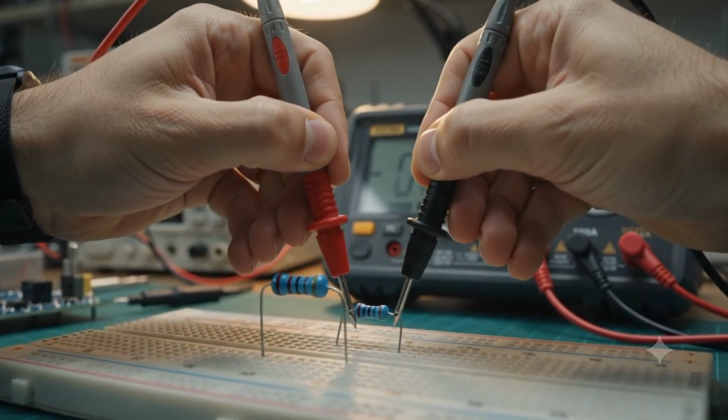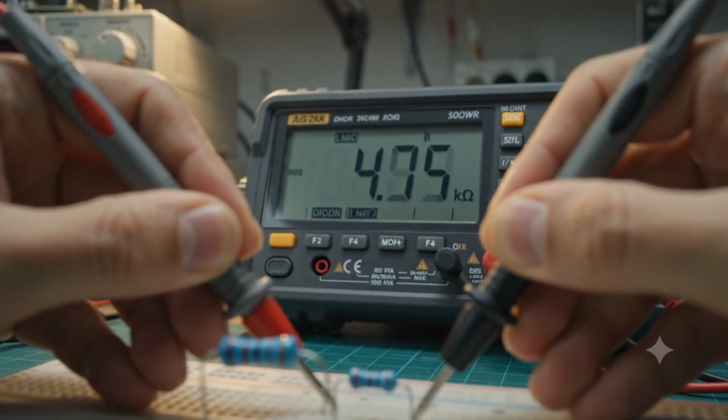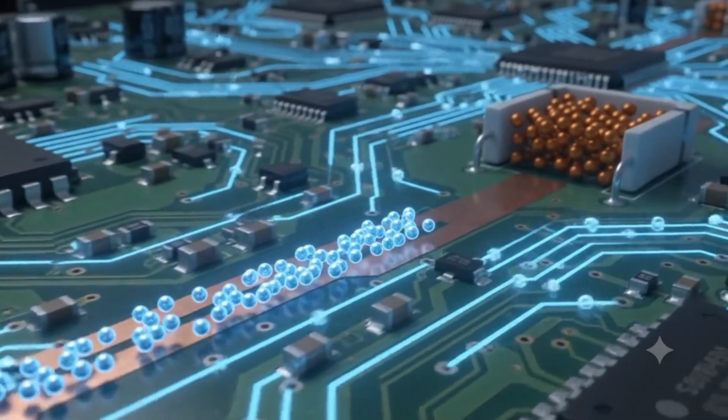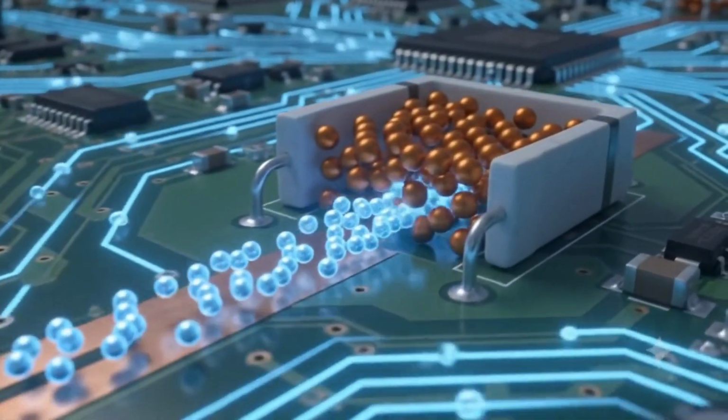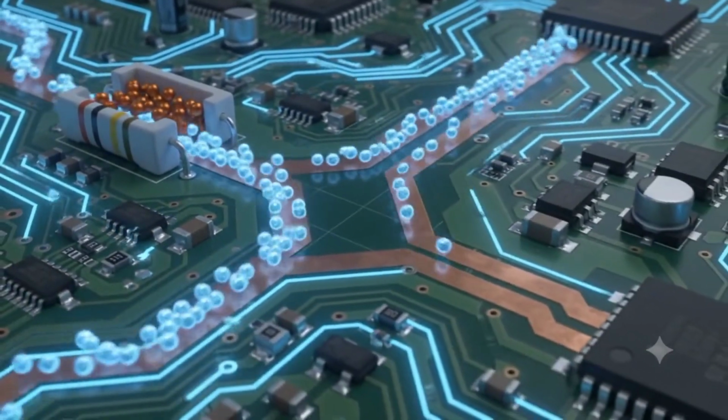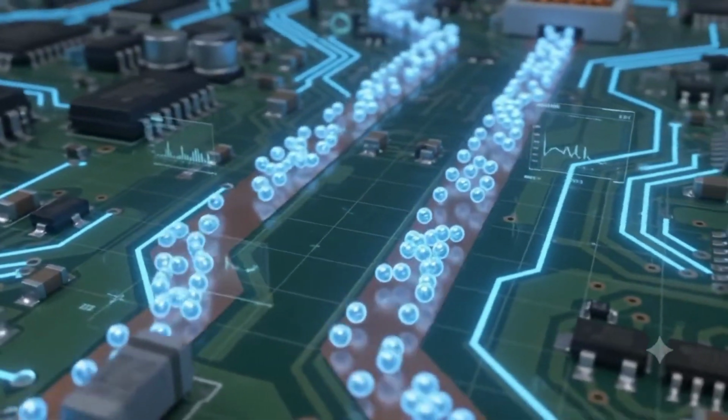But here's something important most beginners miss. If the resistor is inside a circuit, the reading can be wrong, because electricity doesn't take just one path. It finds all possible paths. This is where real engineering starts.